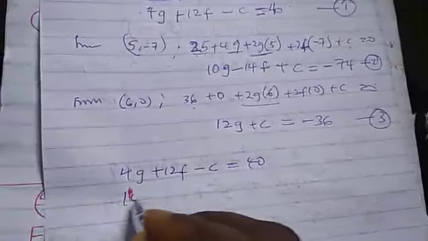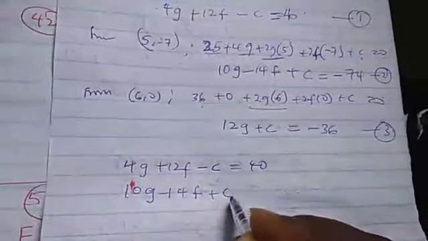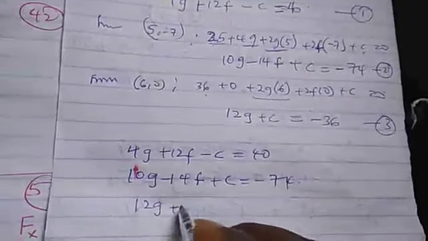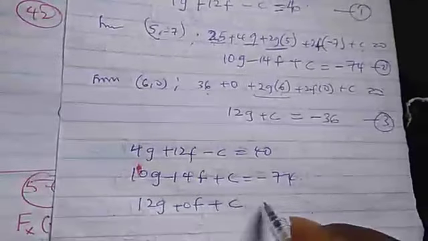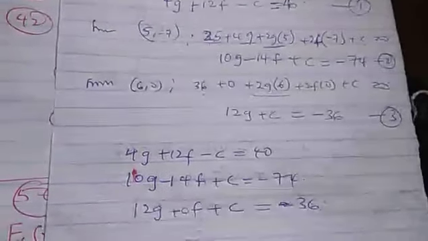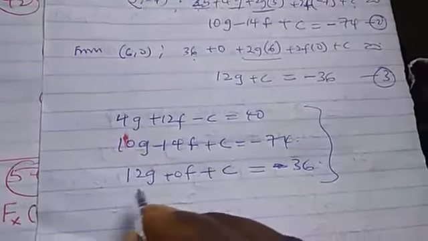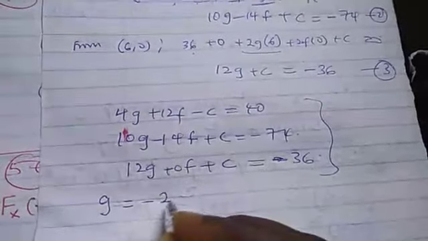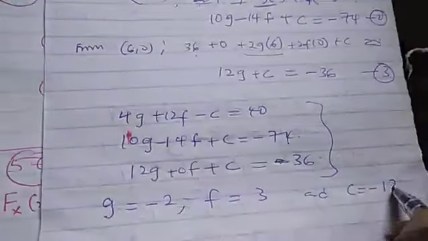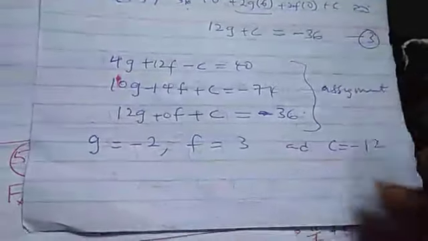Now, the work which I want you to do as an assignment is to solve these equations simultaneously. That's your own work. So you need to solve these 3 equations in order to get your answer. But when you solve it, you find out that g is minus 2, f is 3, and c is minus 12. So this is an assignment for you, which must be submitted.